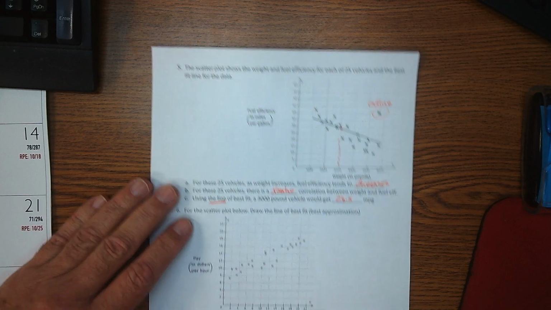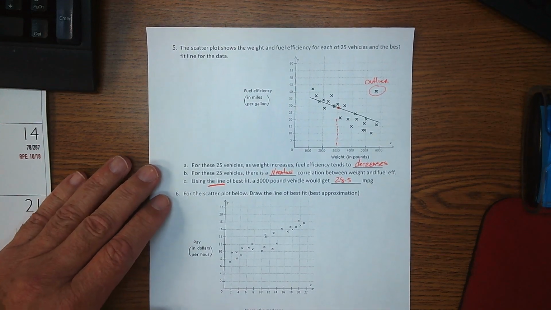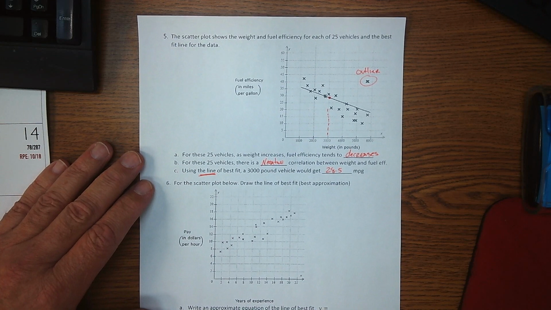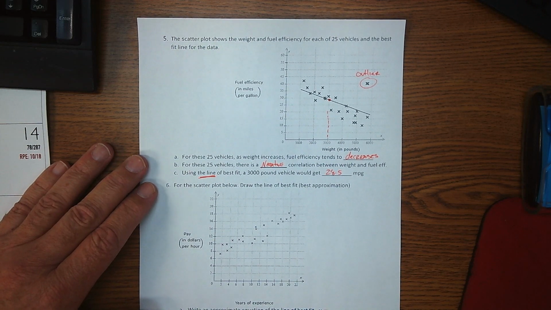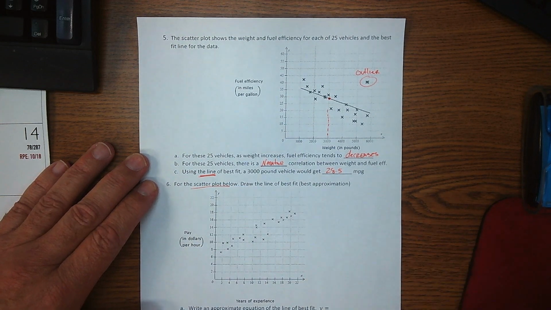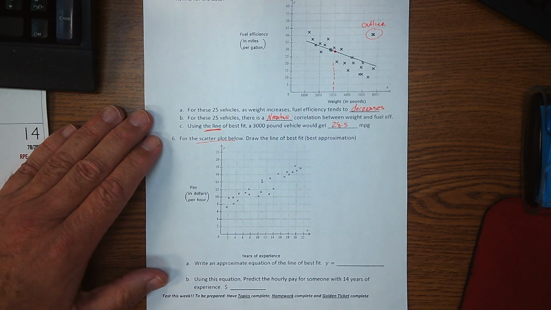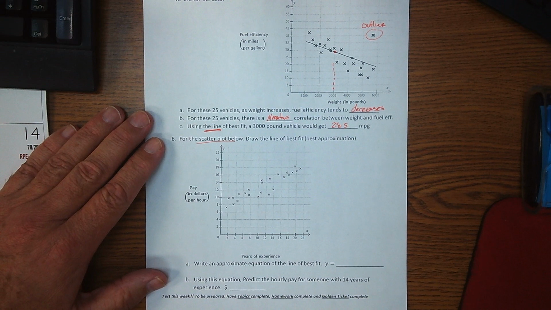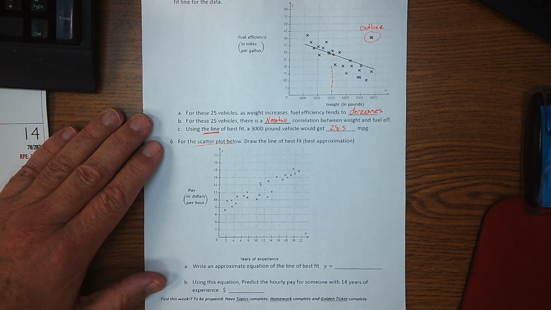All right. Now, this is going to be the one that's going to drive you nuts. Because not only do you have to draw a scatter plot, once you draw a scatter plot, you need to find the equation of your line. Now, here's what you've got to be careful of.